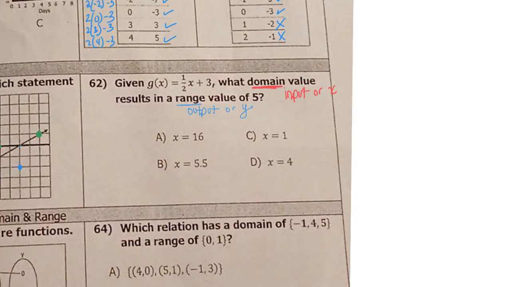So if I plug in these numbers for x, do any of them give me 5 as my answer? I'm just plugging it into the right side. When I say plug it in for x, remember I'm just putting it into the function, the 1/2 x plus 3. So if I plug in 16, 1/2 of 16 is 8. 8 plus 3 is 11. That does not equal 5. So 1/2 times 16 plus 3 does not equal 5.